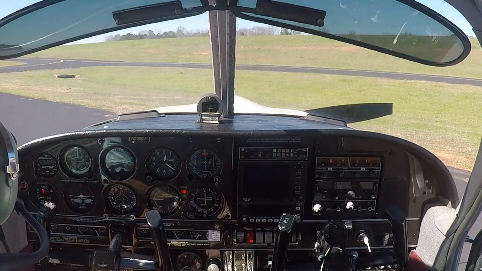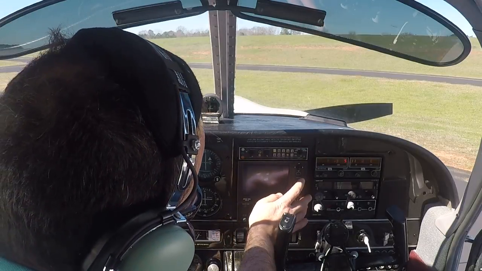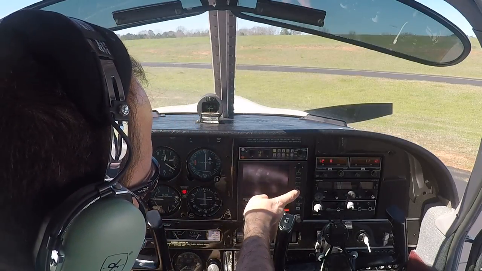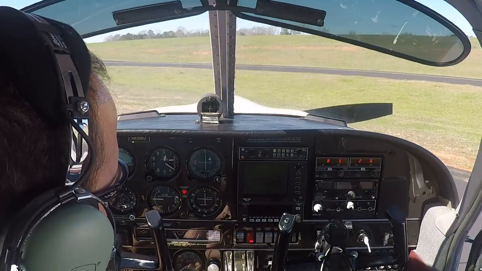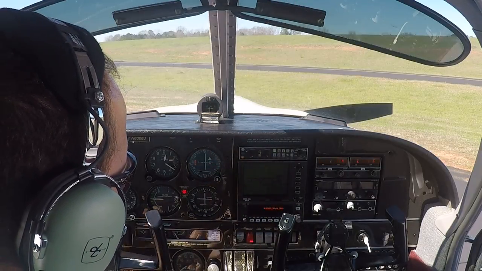Avionics Master. So with line in here, we're checking again to see if the audio quality is any better and it's not garbled. Go through the setup of the KMD 150.